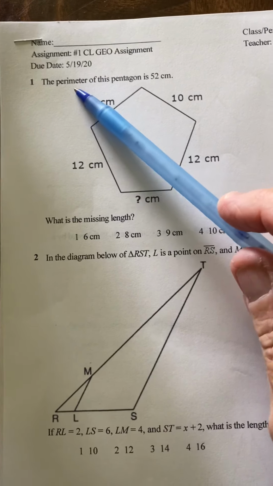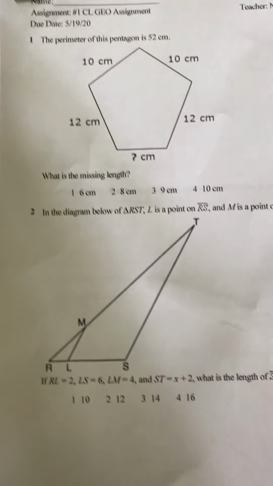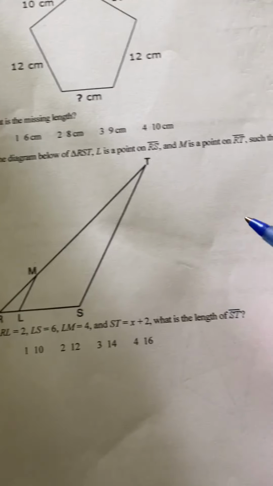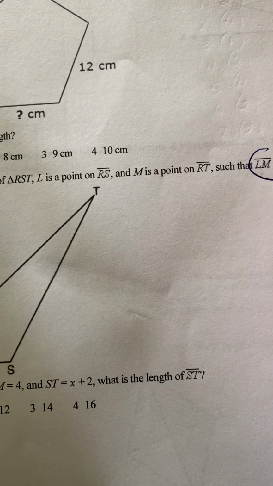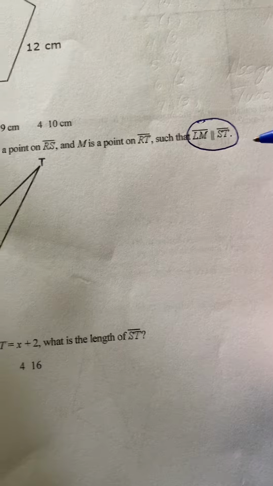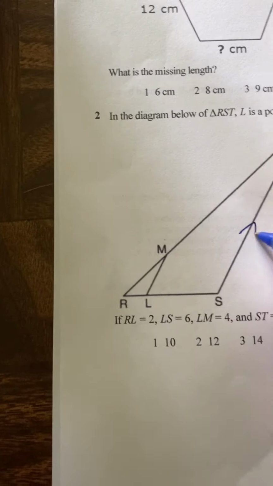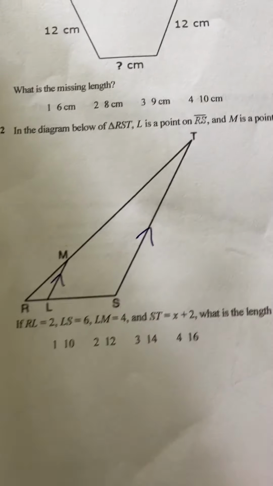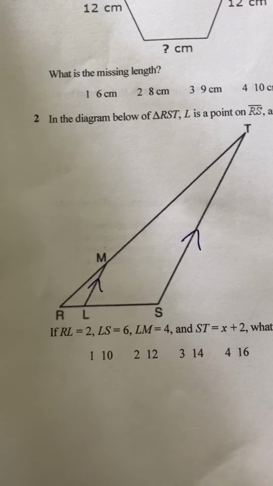Number one, perimeter means you add all the sides, so you got to find the missing side. I think that one's going to be pretty easy. For number two, this is the key here, that the two sides are parallel, LM and ST. So if I look at LM and ST, those are parallel. So we can set up a proportion.